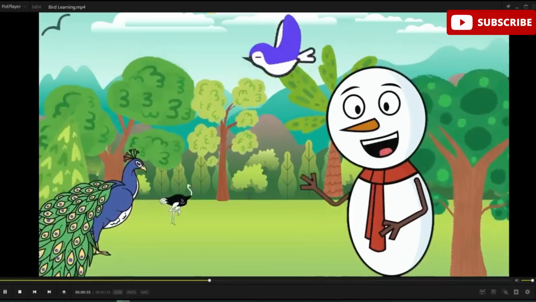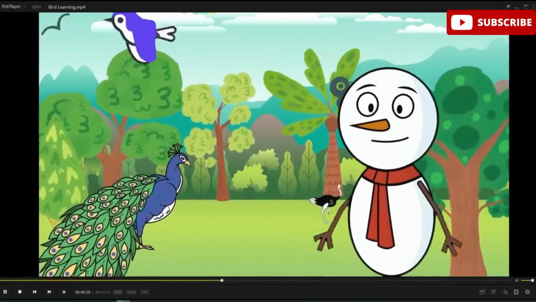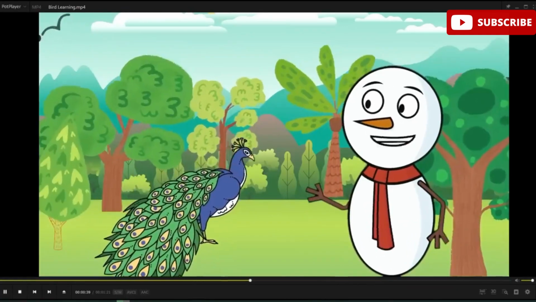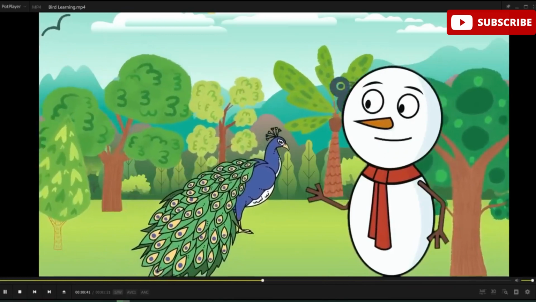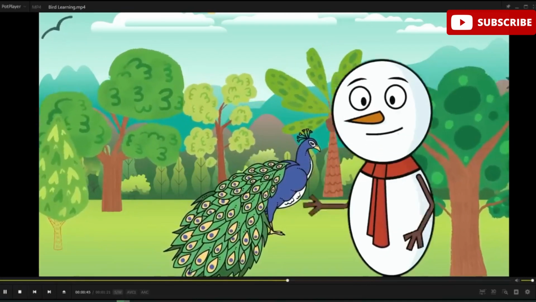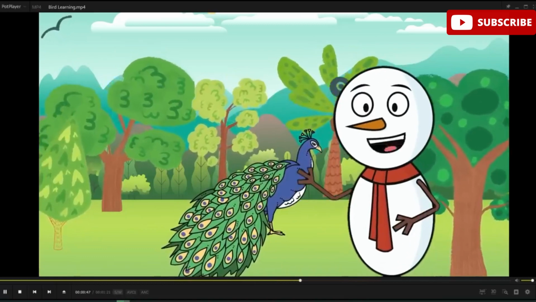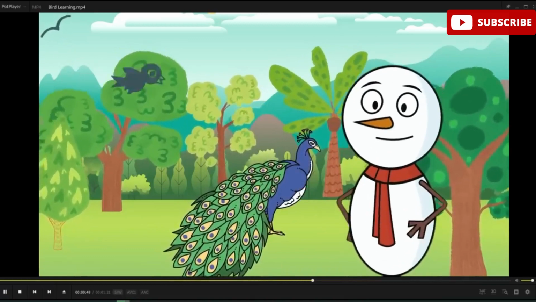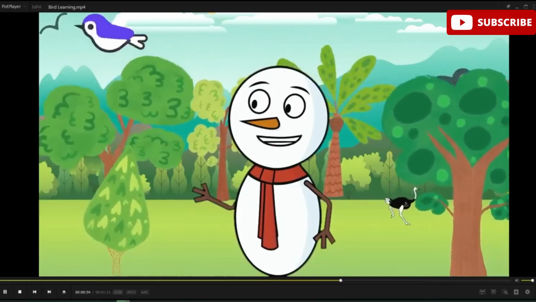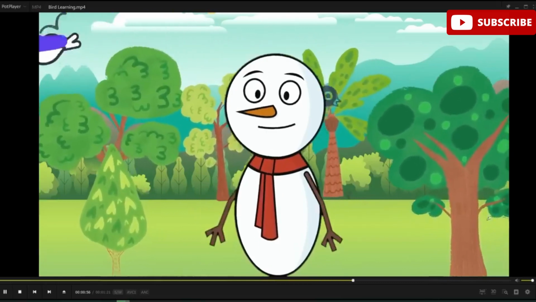Our first bird friend is the peacock. Look at those vibrant feathers. Can you spot the blue, green, and gold colors? The peacock uses its beautiful feathers to attract a mate during courtship. Let us watch a peacock strut its stuff. Wow! Wasn't that mesmerizing? Peacocks are truly nature's artists.